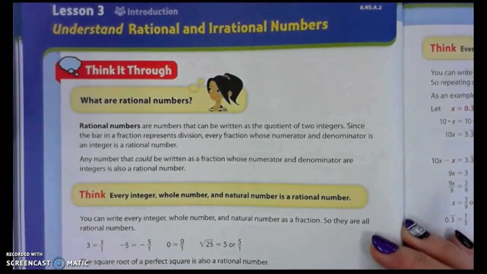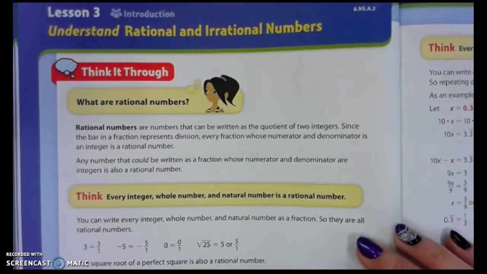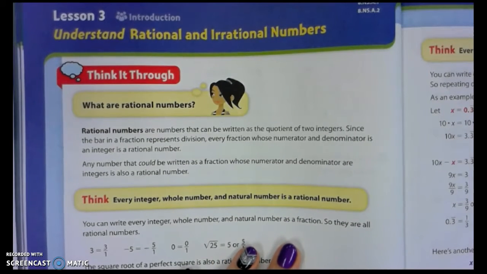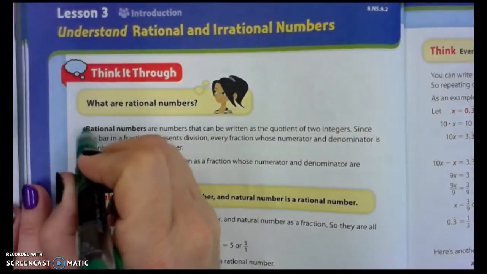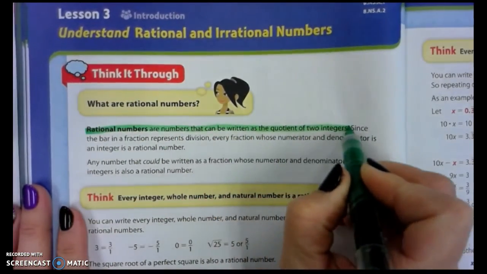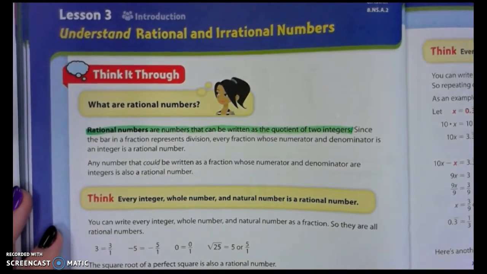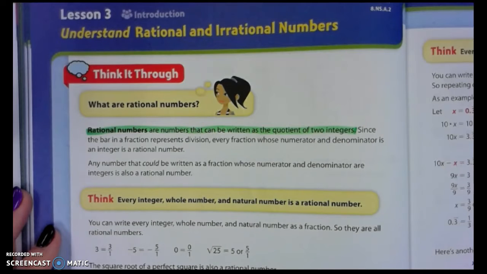All right, in the instruction book on page 22 is lesson 3, rational and irrational numbers. We're going to start with rational numbers. Rational numbers are numbers that can be written as the quotient of two integers. Now, if you need something else on your graphic organizer, there is the definition of rational numbers: numbers that can be written as the quotient of two integers.